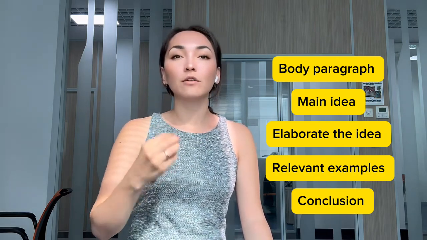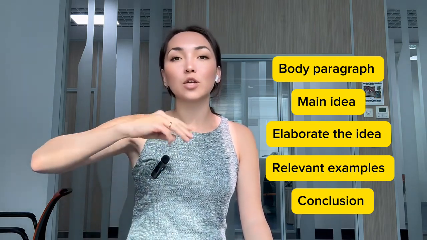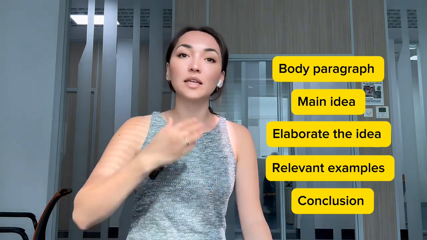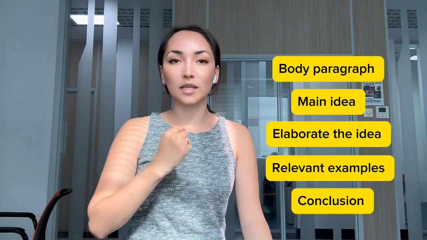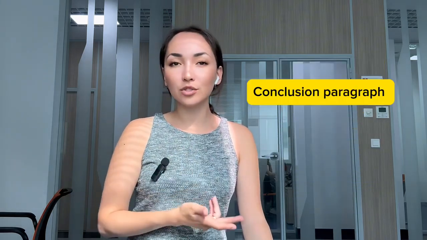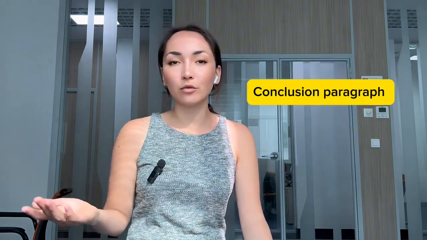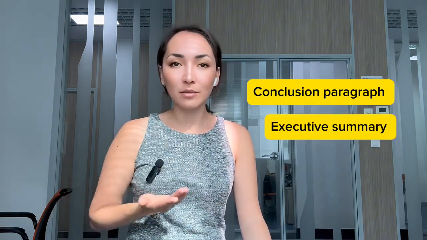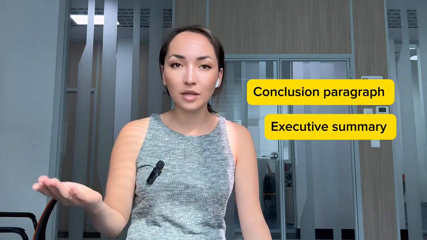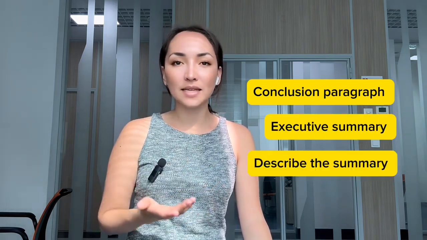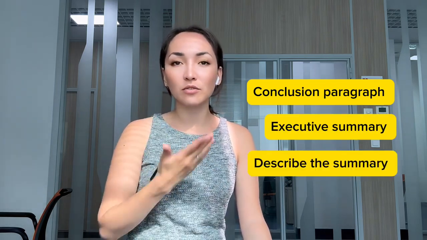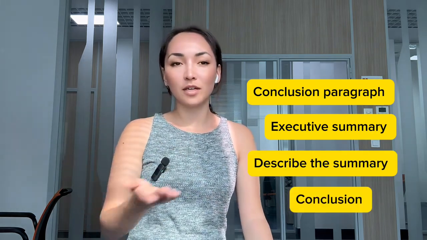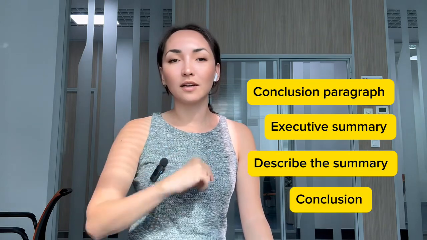So if you have 3 body paragraphs, you would have 2 agreement paragraphs, for example, and 1 disagreement. And each body paragraph would have 4 sentences. In the conclusion paragraph, you would usually have 3 or 4 sentences. The first sentence is usually an executive summary. So you are giving the summary of the essay. And the second sentence, you are describing the summary of the essay. And the last sentence, you are making a conclusion for the whole essay.